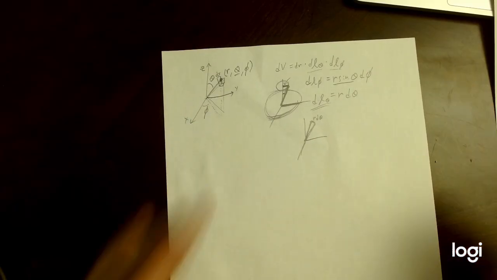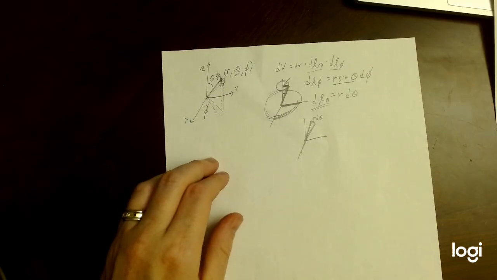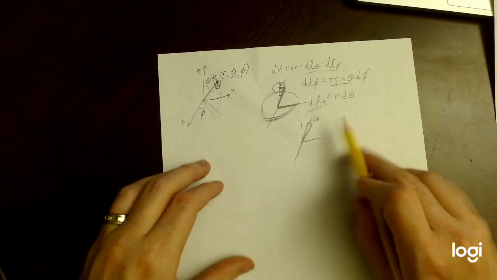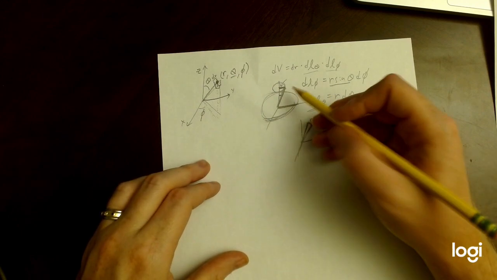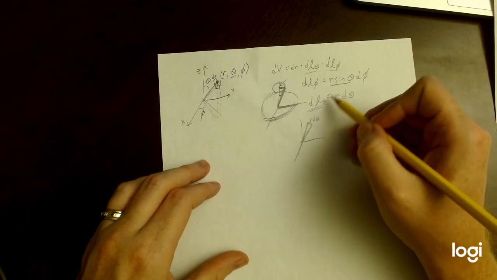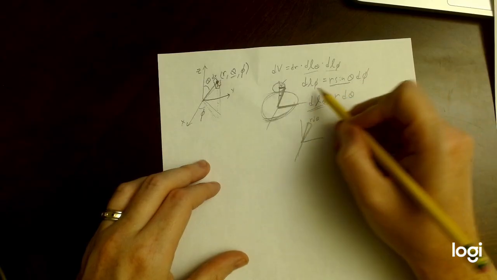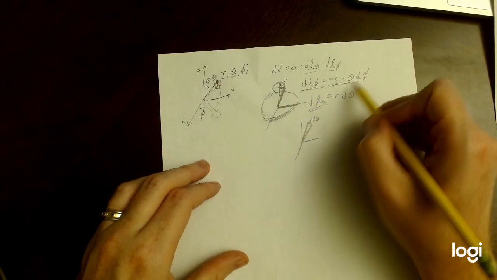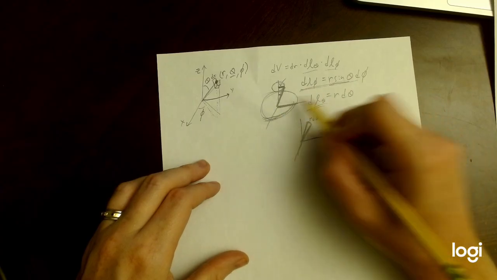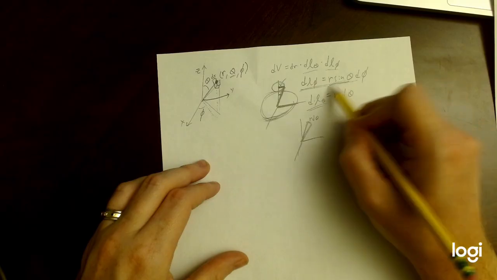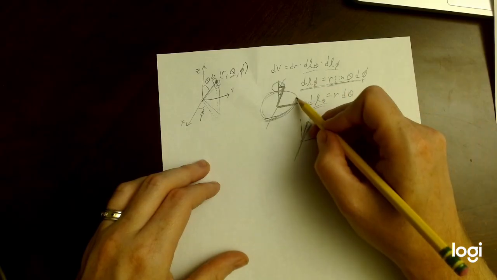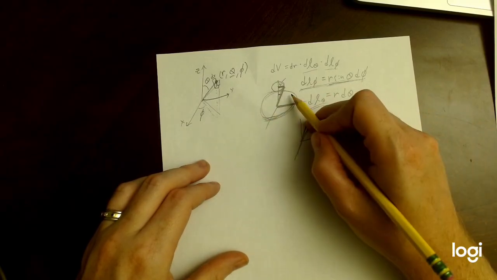And so you might want to draw some pictures out of this to make sure that you're comfortable with some of these ideas in terms of how long these arc lengths are and how they depend on this. As we vary phi, the azimuthal angle, we get larger changes when we're closer to the xy plane.